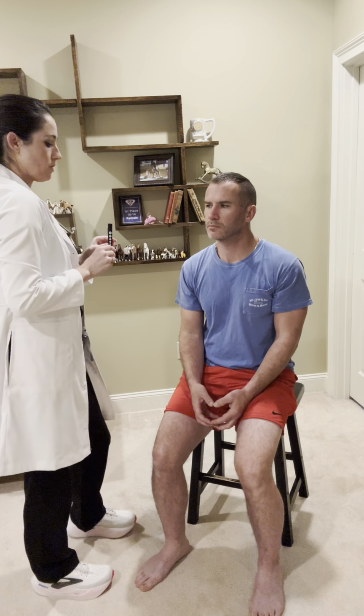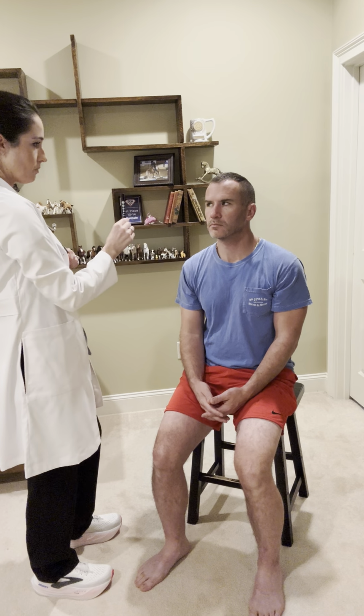All right. Then we'll assess cranial nerves numbers 3, 4, and 6, which are the oculomotor, the trochlear, and the abducens. This is going to be for conjugate gaze with extraocular movement. So look at the tip of my pen, follow it with just your eyes.